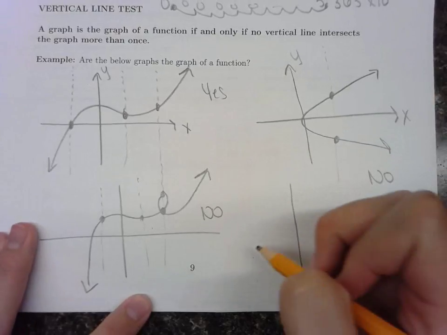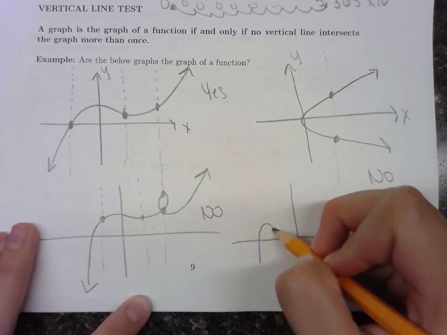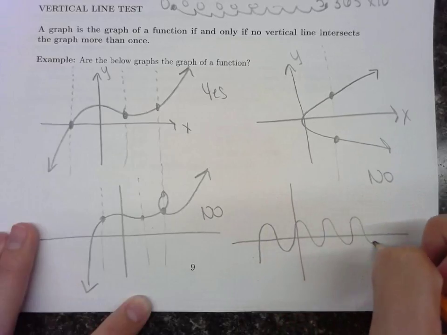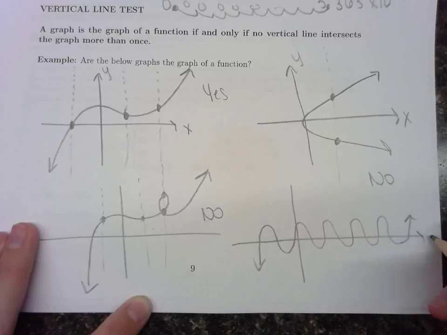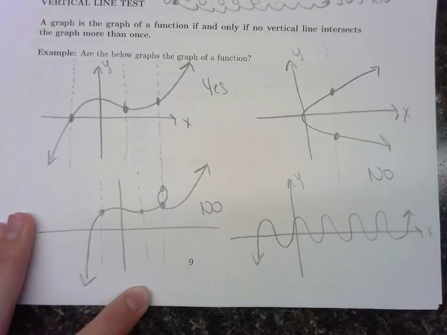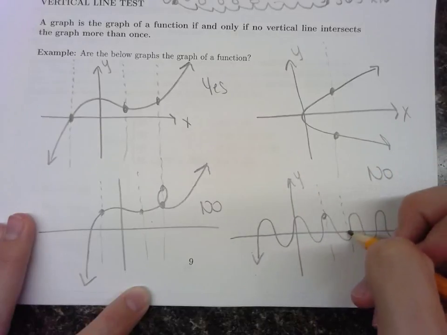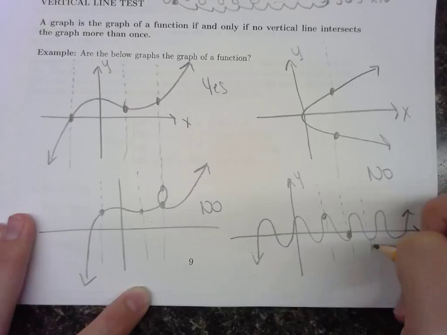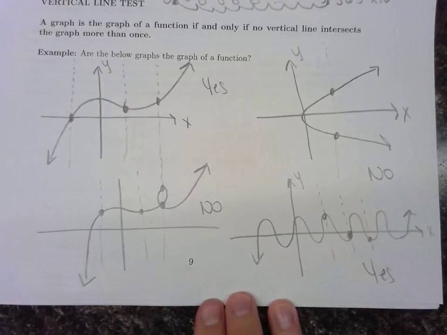Let's do one more. So let's say we have a picture like this. This is the x-axis. This is y. Okay. Take vertical lines. Okay, hits it just once. Take a vertical line, hits it just once. Take a vertical line, it hits it just once. So this one would be yes. Okay, so that is a very simple test that works every time with testing for functions.